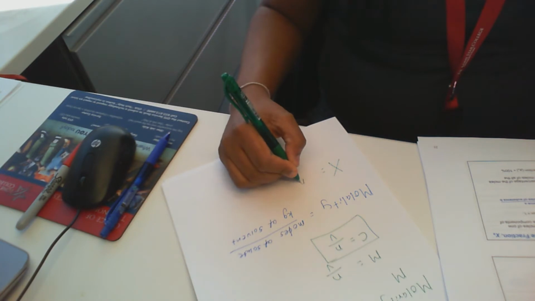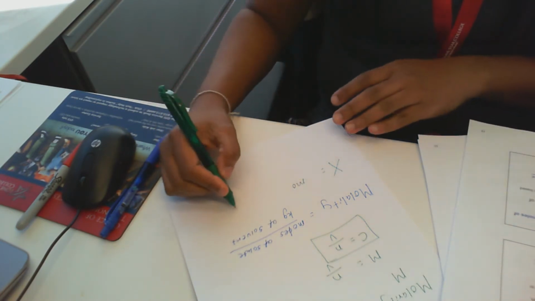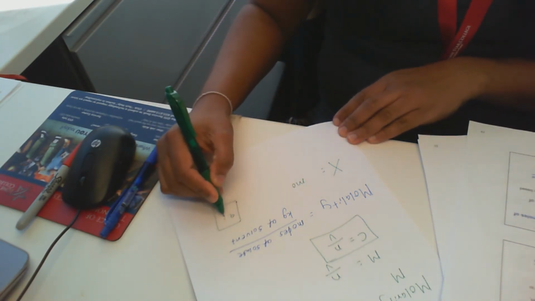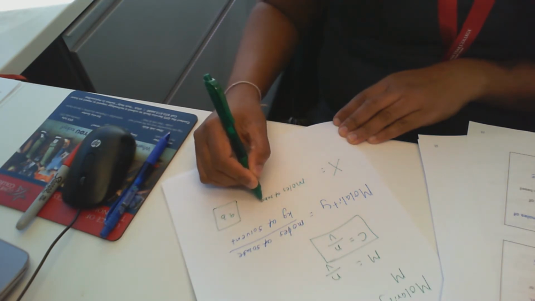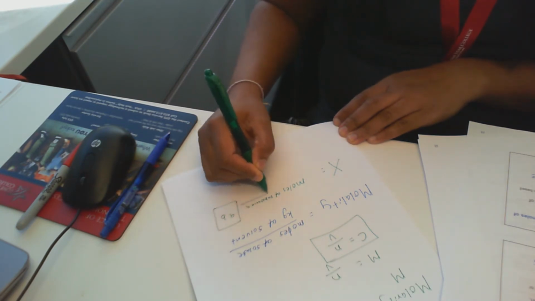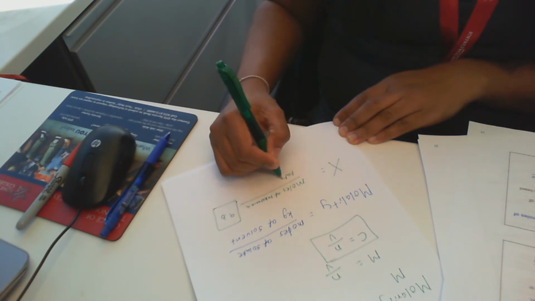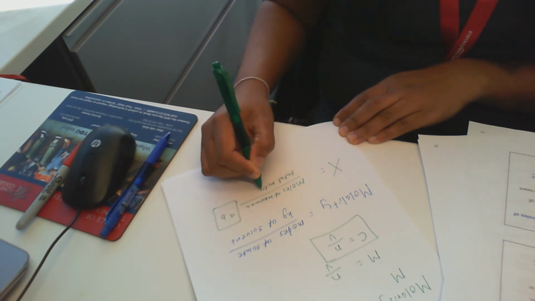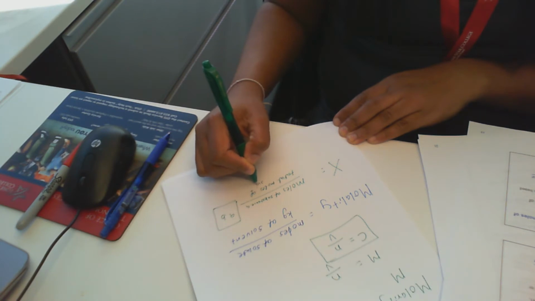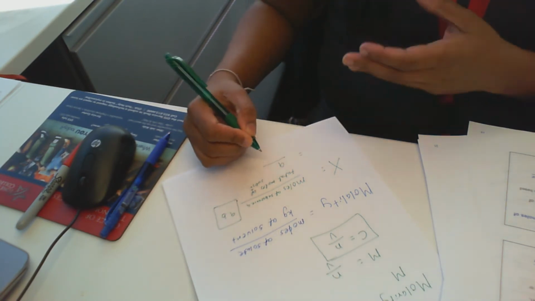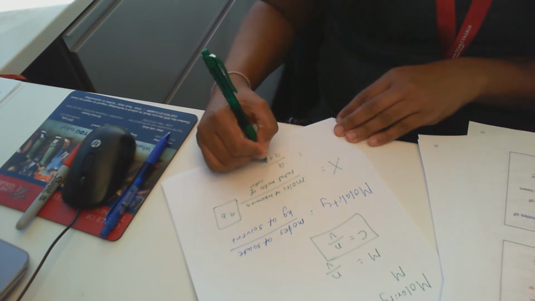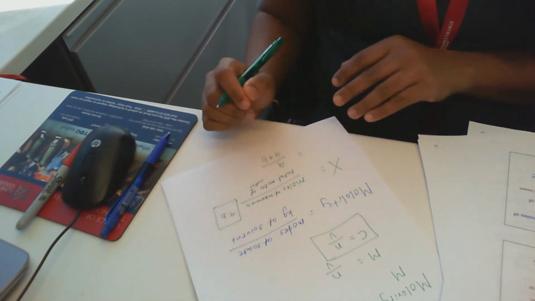If you have two substances in a mixture, substance A and B, the mole fraction of A is the number of moles of A divided by the total number of moles of A plus B. So that is the mole fraction.